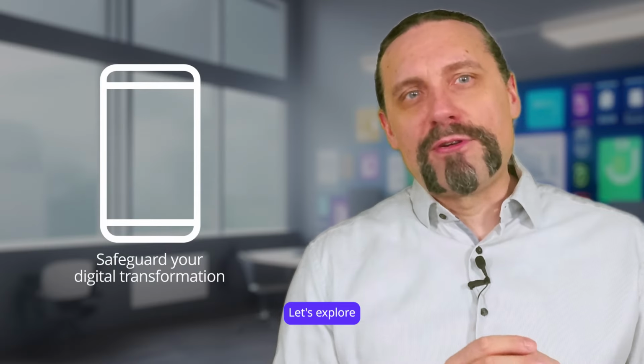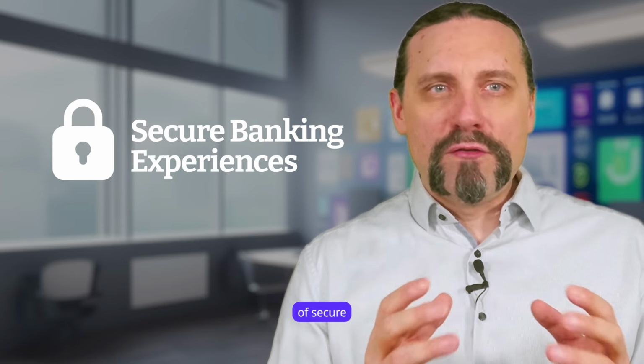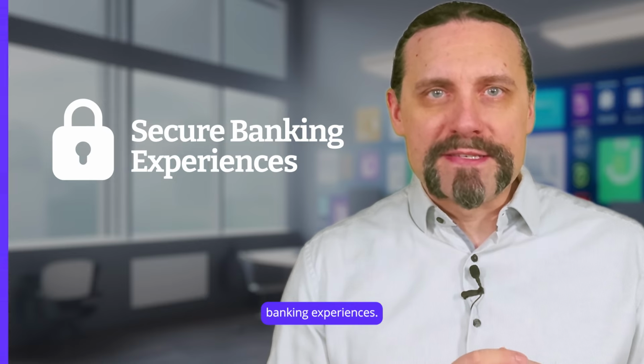Let's explore how modern software development practices are the cornerstone of secure banking experiences.